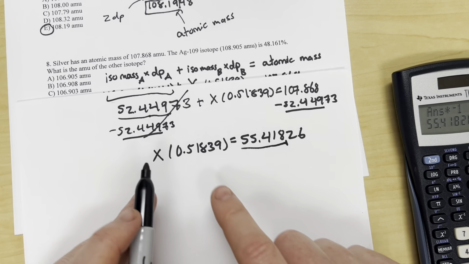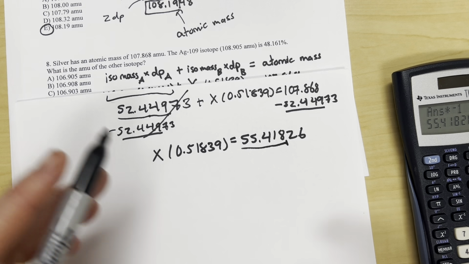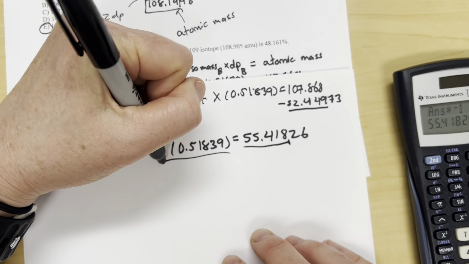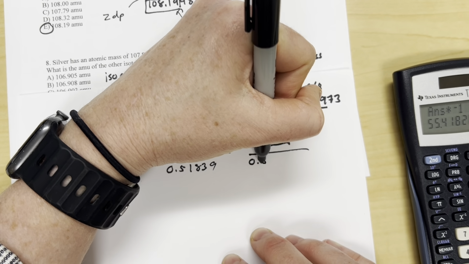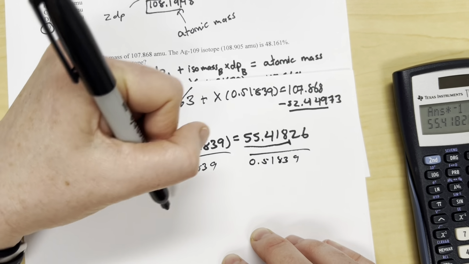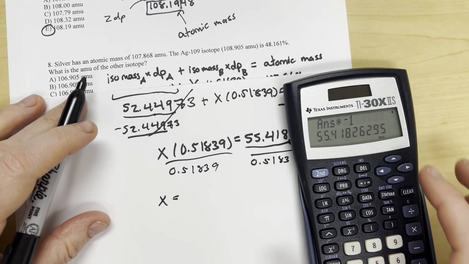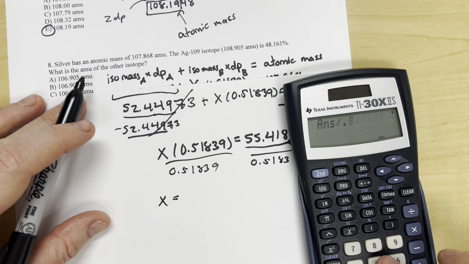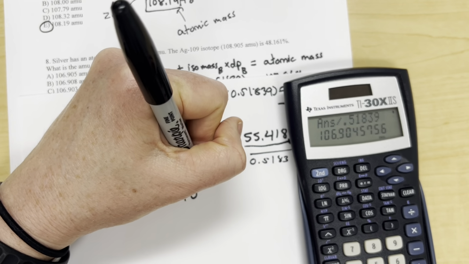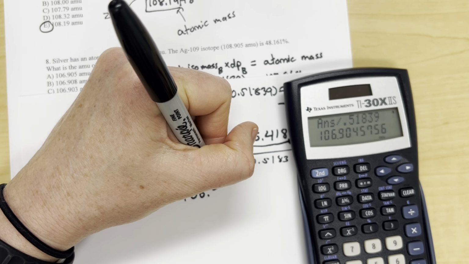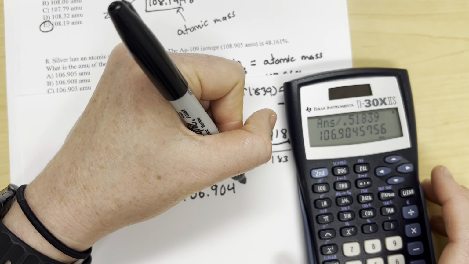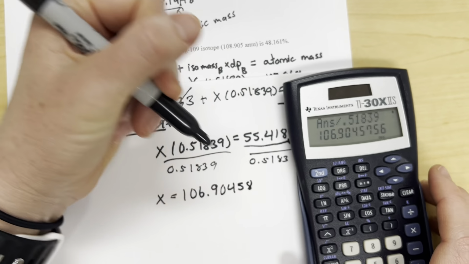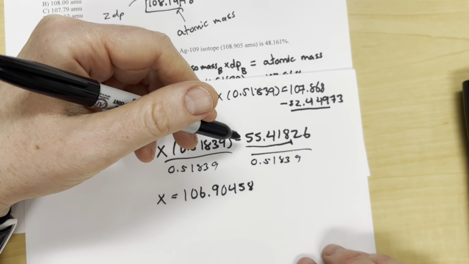Now we're sitting pretty, because now all we have to do is divide by 0.51839. And that will give us our X. And X equals 106.9, and then let's make sure 90458. Let's look at sig figs now and decimals.